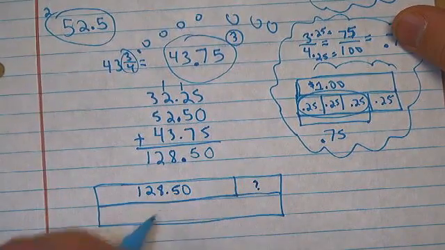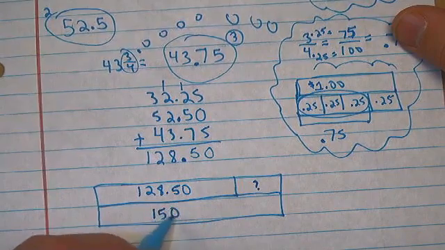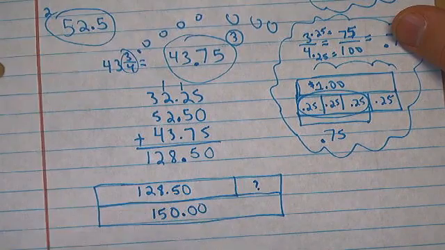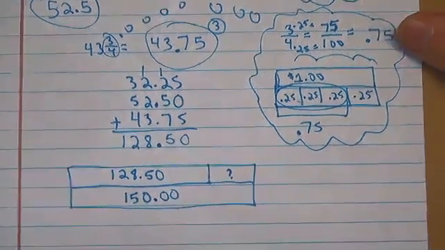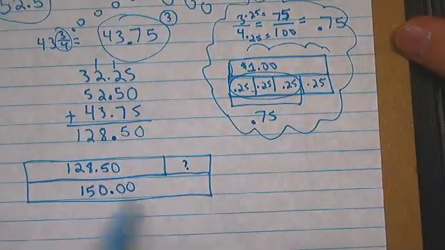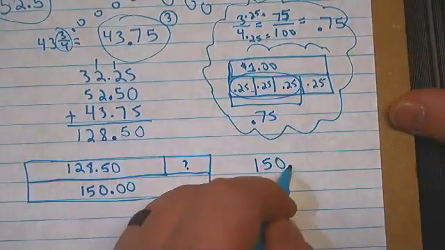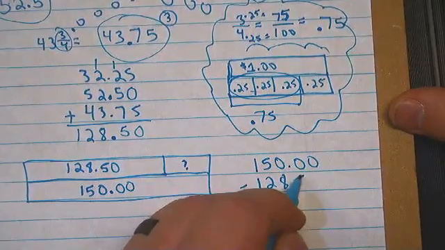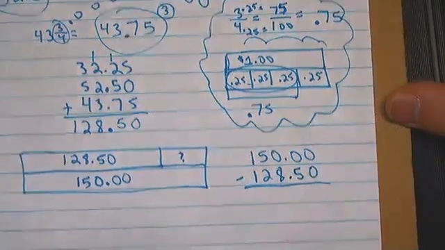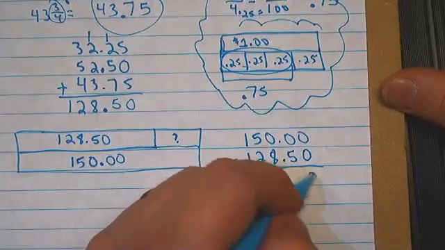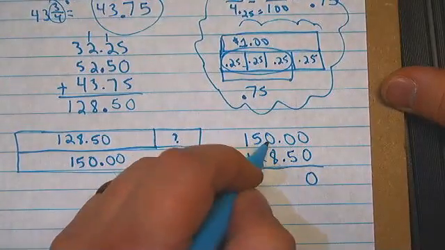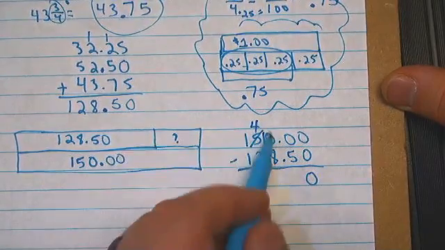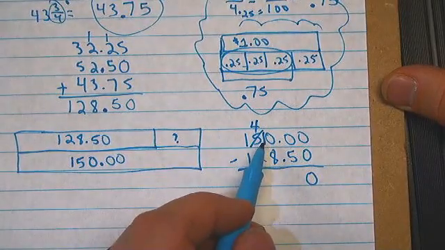I'm still not sure what that is, but I know I wanted a total of 150 grams, right? And so I'm going to go ahead and put 150 and 0 hundredths. So now the last thing I have to do is subtract these two amounts, 150 and 0 hundredths minus 128 and 50 hundredths. Okay, 0 minus 0 is 0. 0 minus 5, I cannot do that, so I have to regroup. Oh, can't regroup there, I have to regroup from the 5.